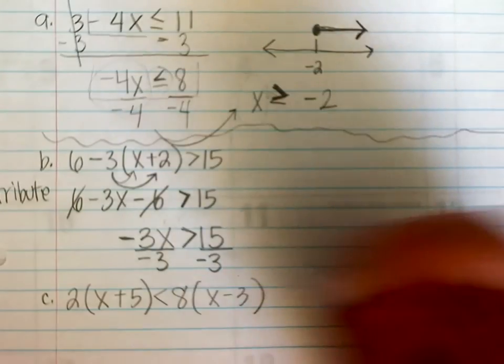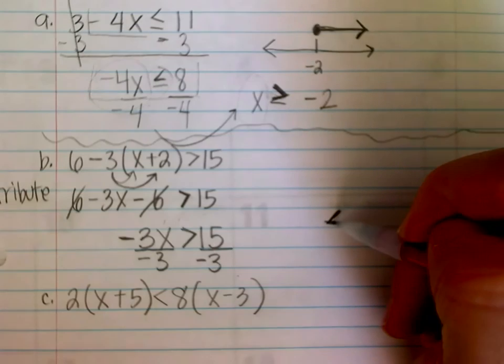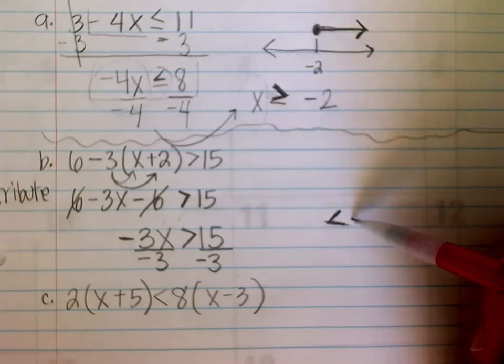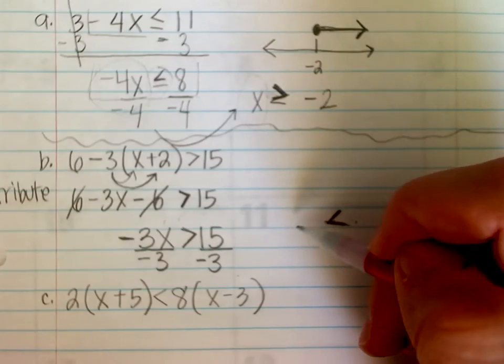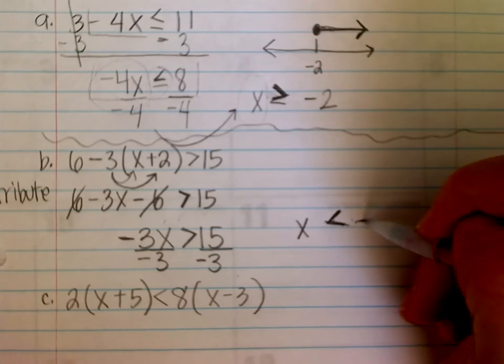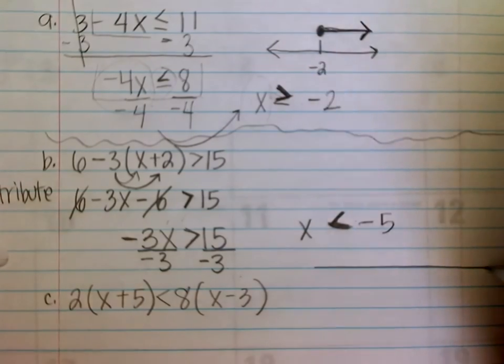When I divide by a negative, my sign is going to switch. So I'm going to start that right off. This sign turns to this sign. Greater than turns to less than. X stayed on the left. 15 divided by -3 becomes -5. So x is less than -5.